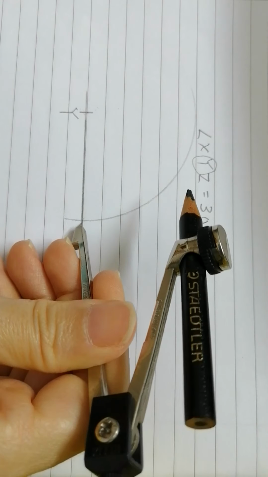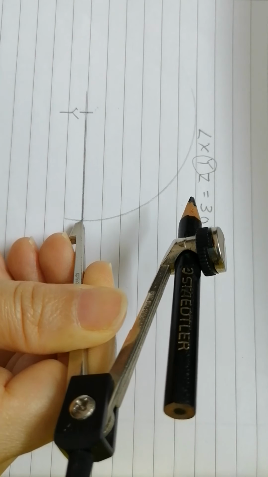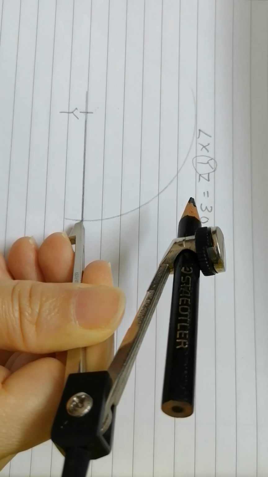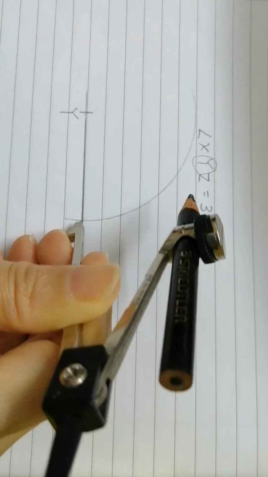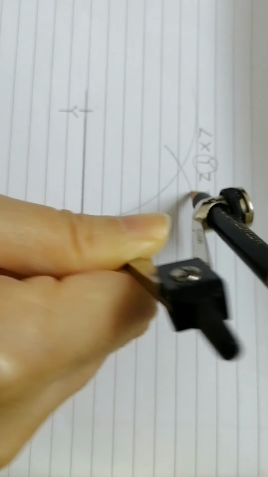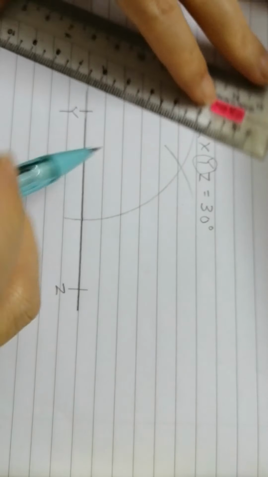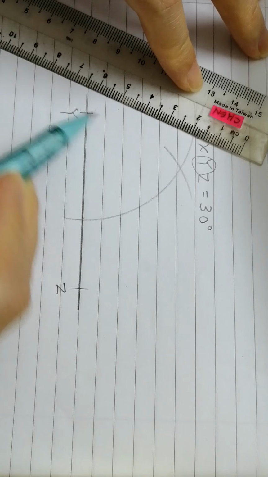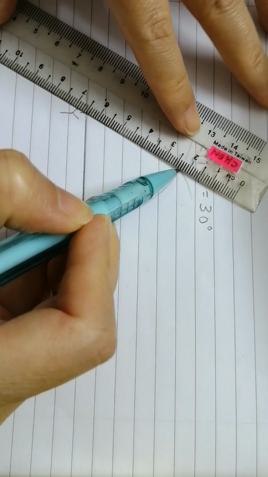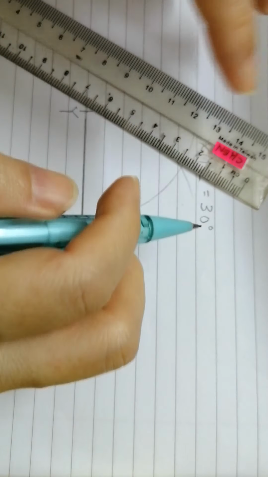So from here I will move the sharp part of the compasses here. Then I will draw another arc using the same length. Okay, so I already got my 60 degrees. So I join point Y with the intersecting point of the arc. So this is 60 degrees.